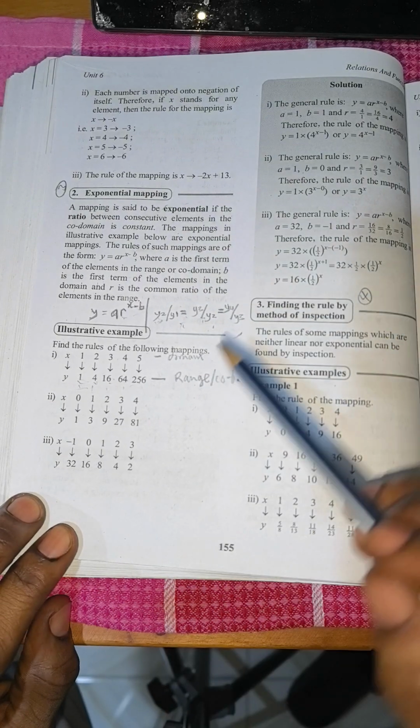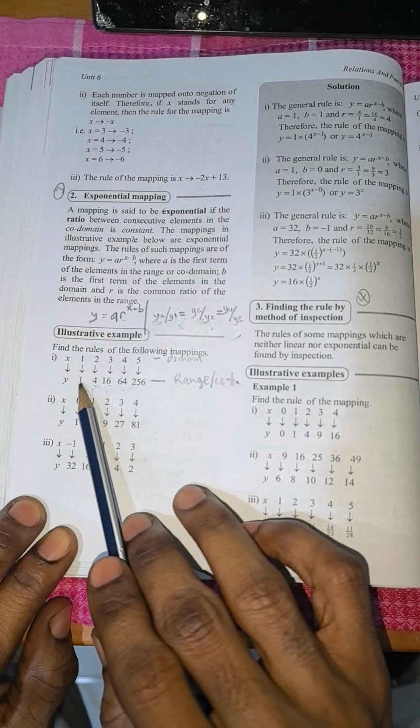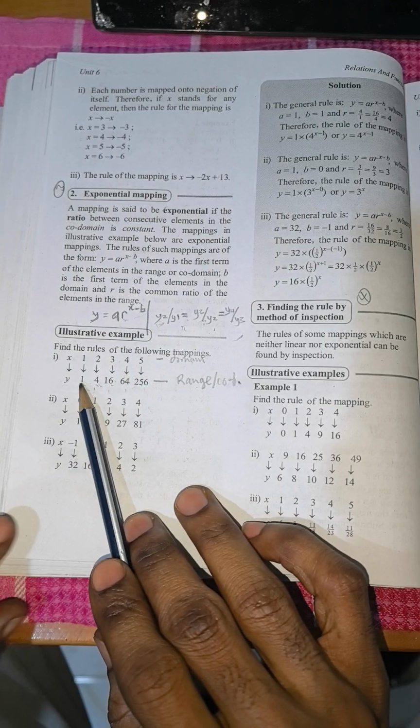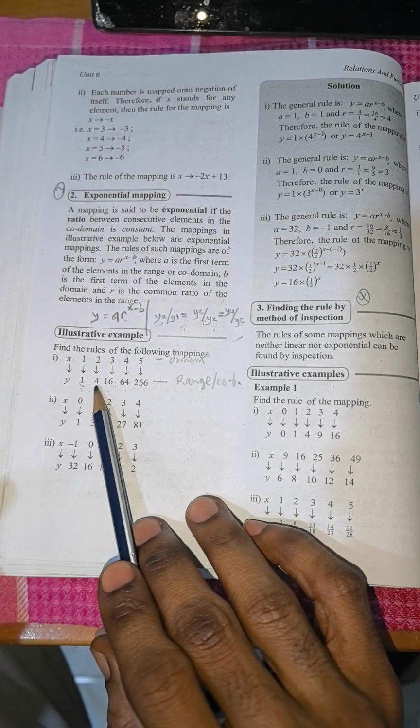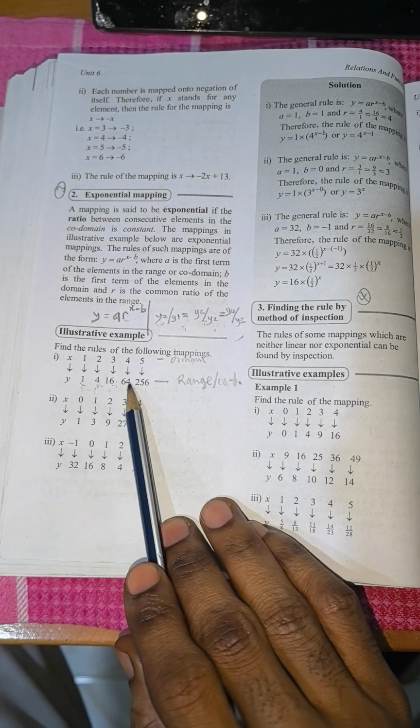So with that established, with this example, if I divide 4 by 1, the answer is 4. Let's continue. By dividing 16 by 4, what is the answer? It's 4. Dividing 64 by 16, what is the answer? It's 4.